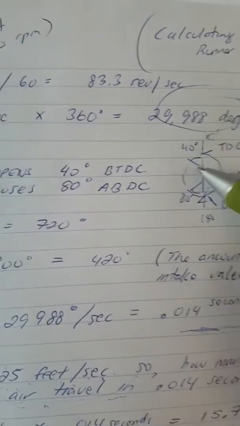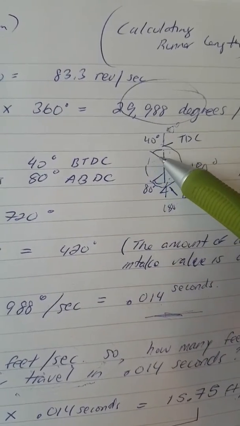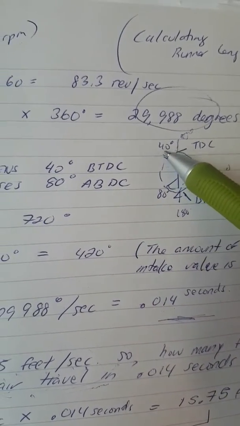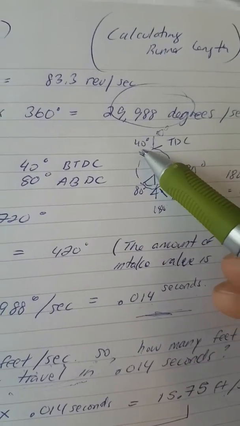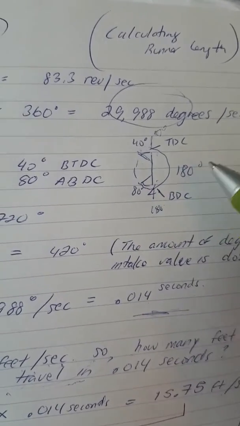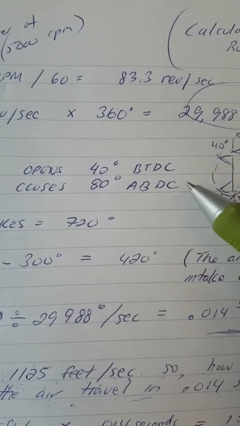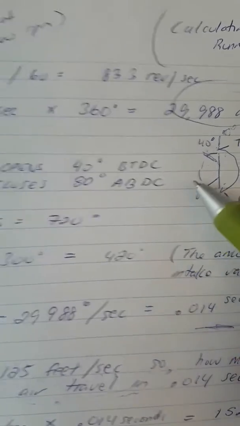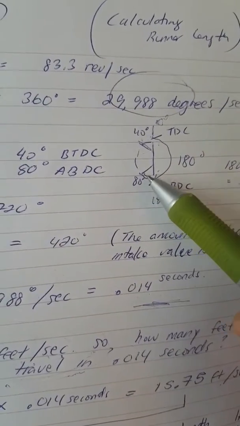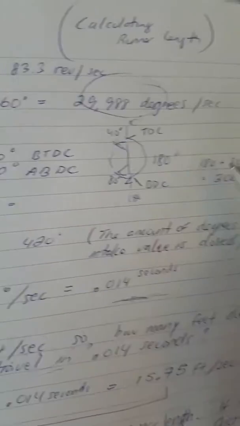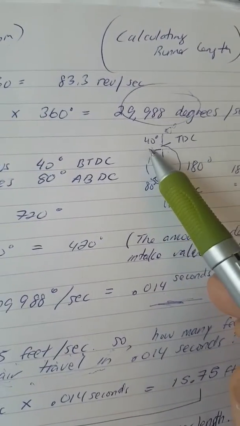So this cam opens at 40 degrees before top dead center. Let's just do a simulated line here. So this is about 40 degrees. You would take this and add it to 180. And it's telling you the delayed closing is 80 degrees after bottom dead center, which is here, right? So you take your 80 and then you add the three numbers together to determine the total time.